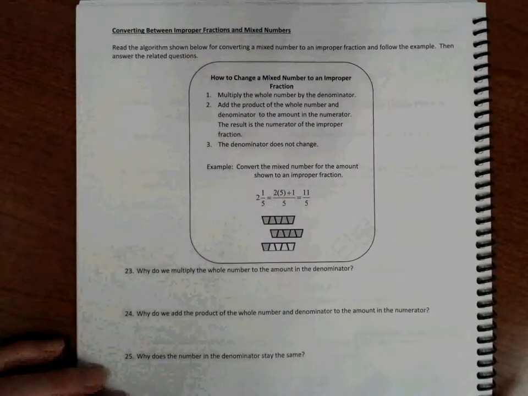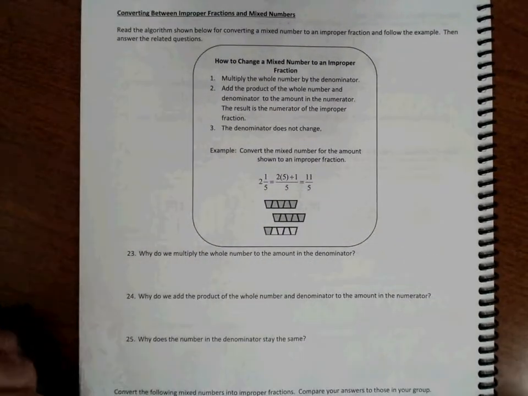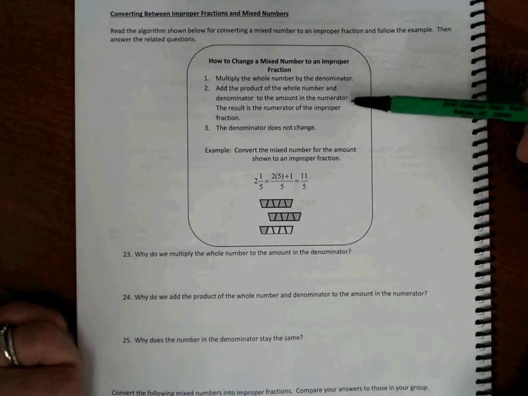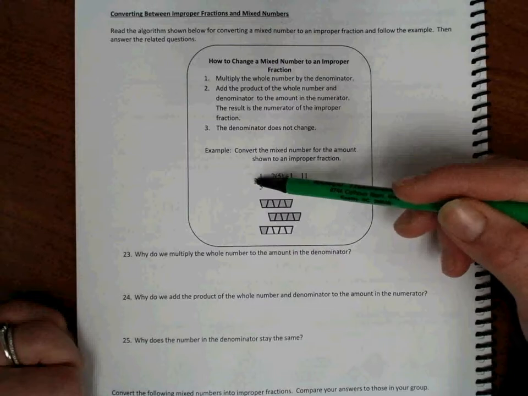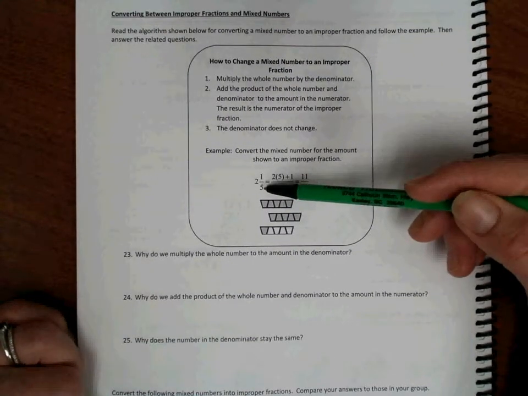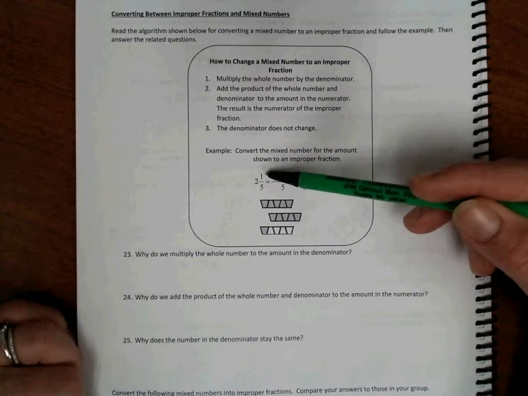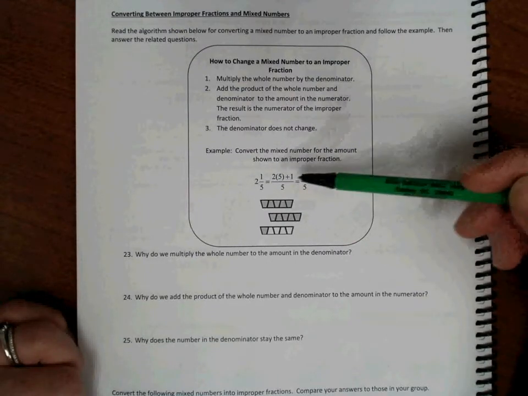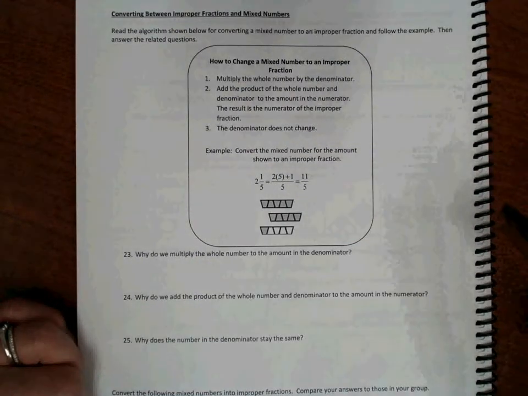All right, moving on to the next page. This actually gives us a process to convert. So they tell us to switch from a mixed number to an improper fraction. You multiply the whole number by the denominator, take that product, and you add the amount in the numerator to it. And that's going to give you the numerator of your improper fraction. Your denominator is going to stay the same.